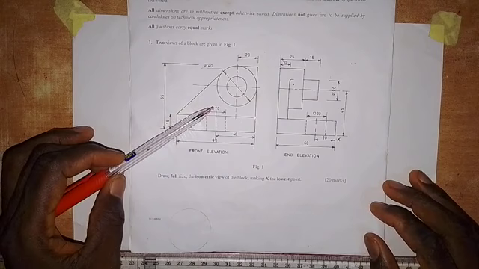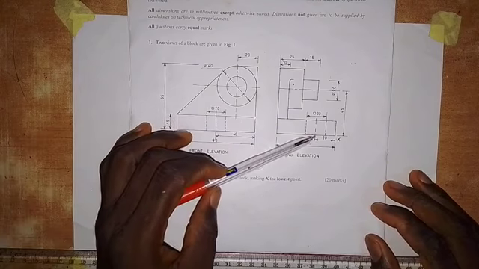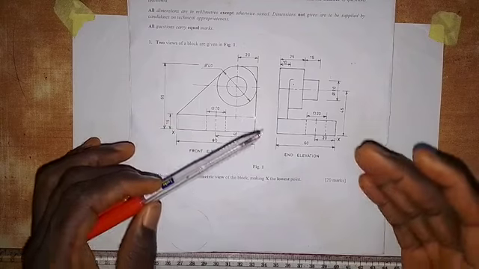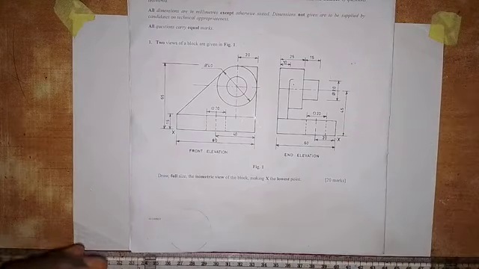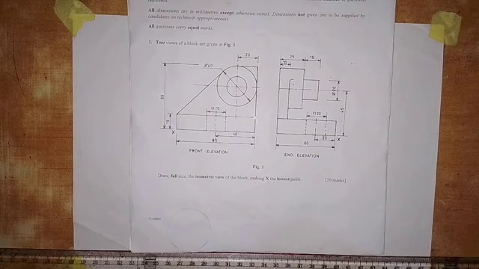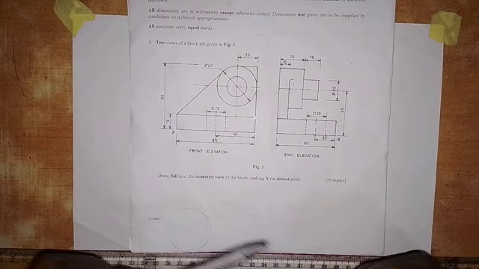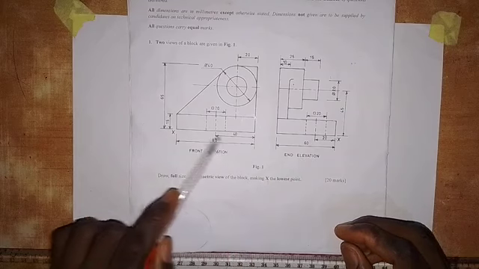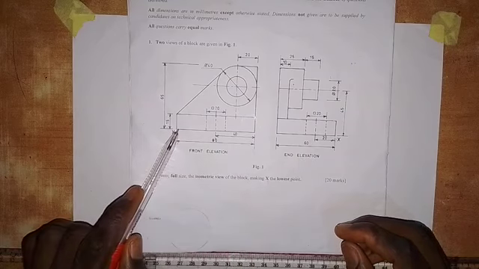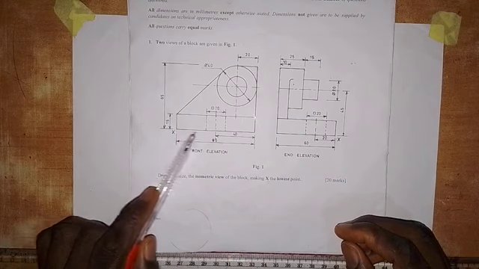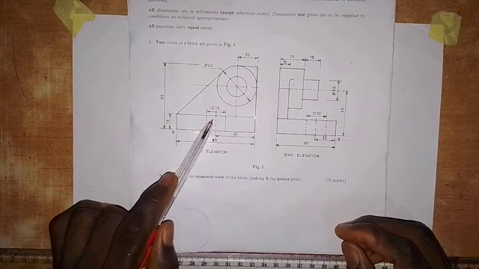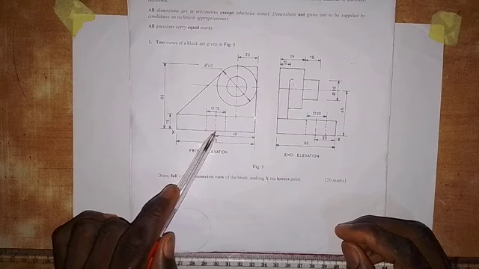As you can see here, this is the front elevation and this is the end elevation. Now I want to put this part together and make it an isometric view. In the front elevation, the distance from here to here is 80 millimeters, and the distance from this point to this center line is 40.